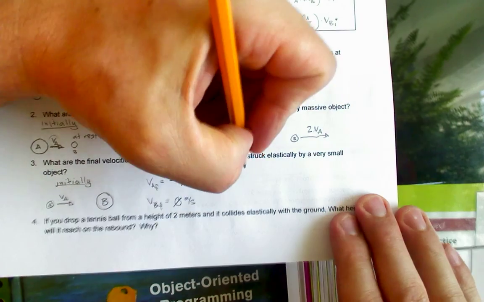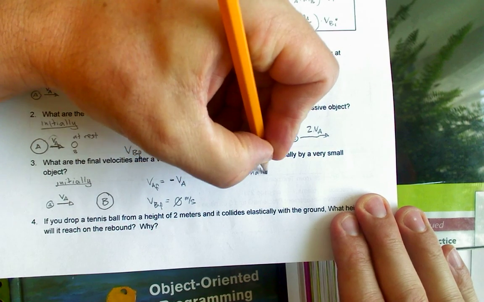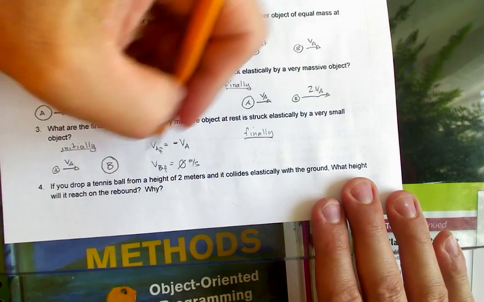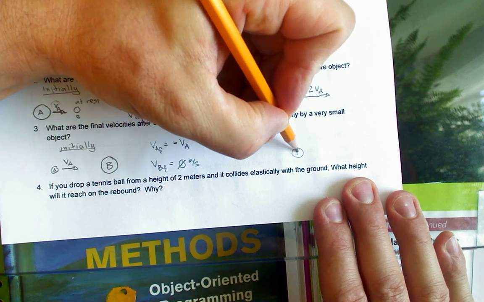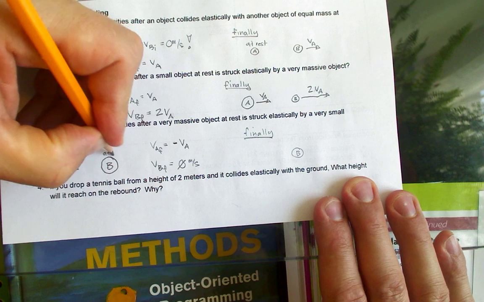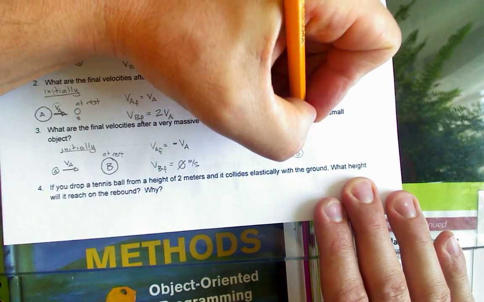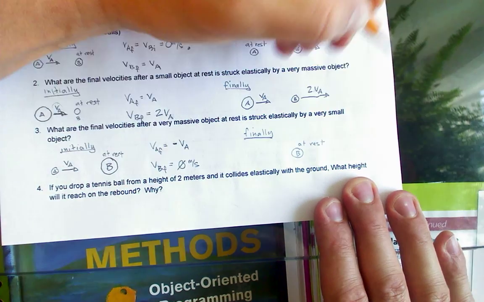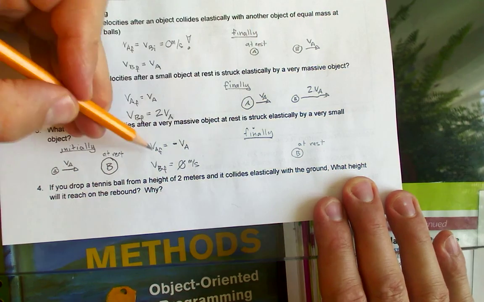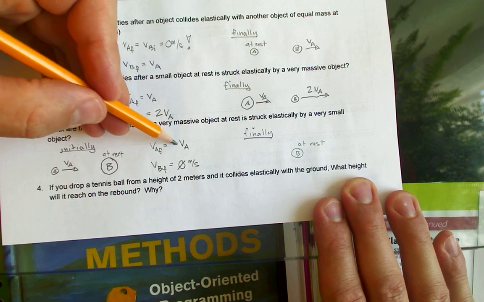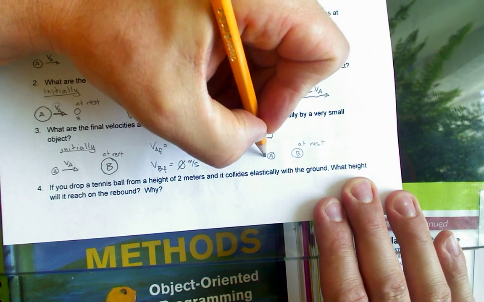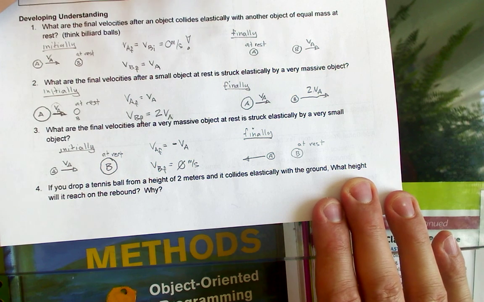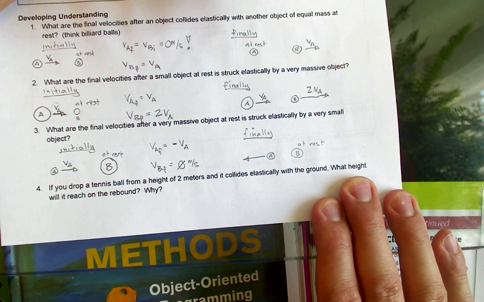And so again, what does it look like finally? We've got object B just sitting here. Let me just label this at rest. And then after the collision, the final velocity of A is the negative of the initial velocity of A. So it just bounces off object B and goes in the other direction.